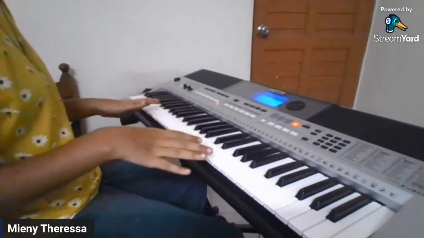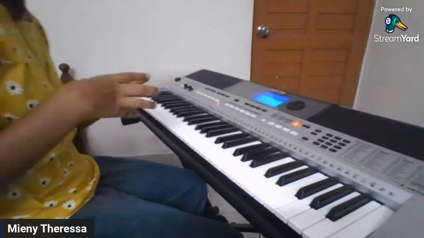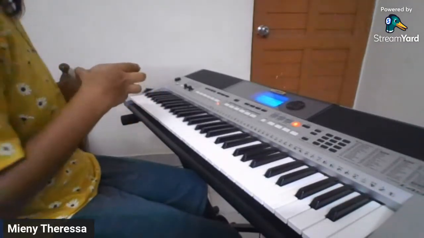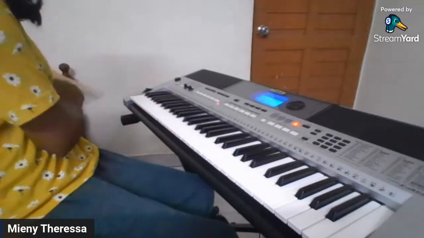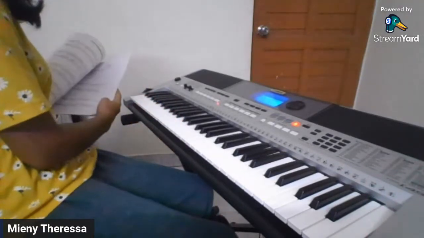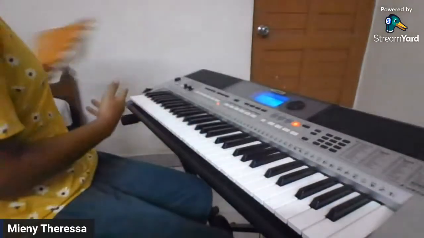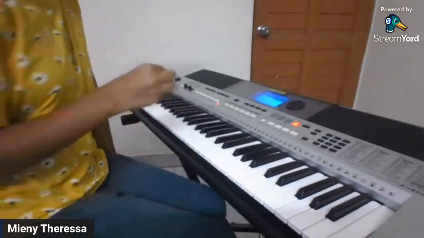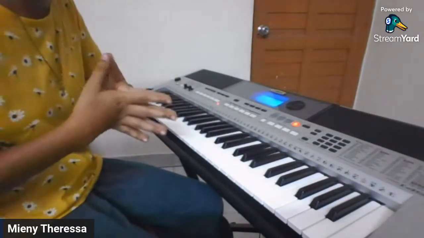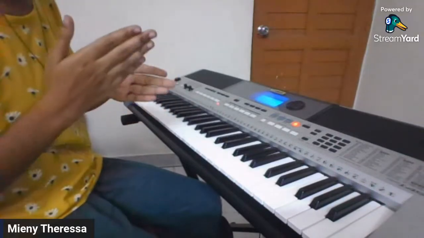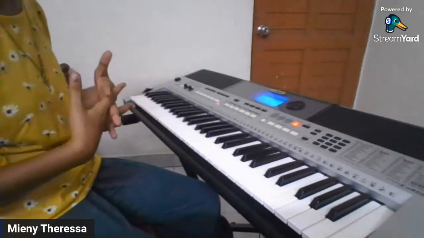So yeah, now I just want to talk about this notation and grade stuff. So as I've shown, this is the notation thing. Actually, every instrument has its exams. These exams are conducted by the Trinity College from London and various other colleges too.